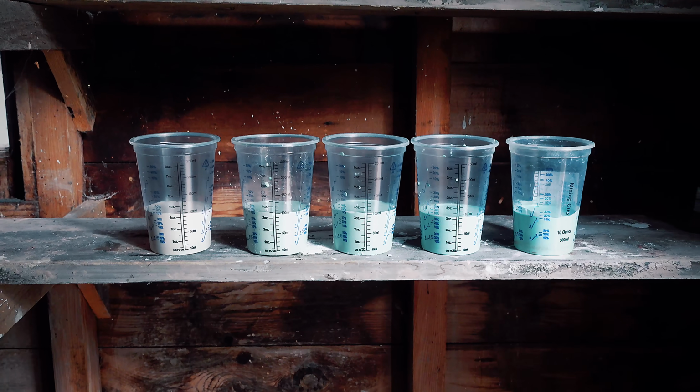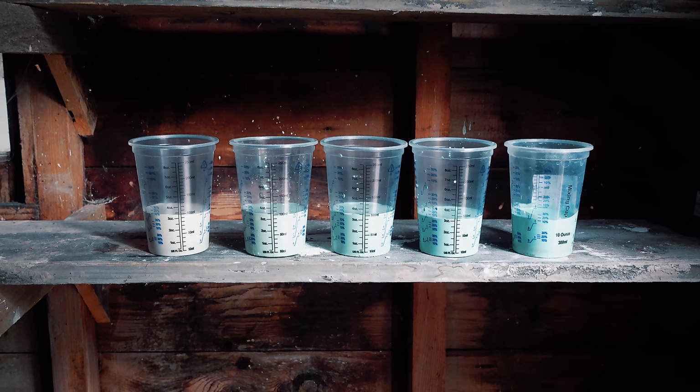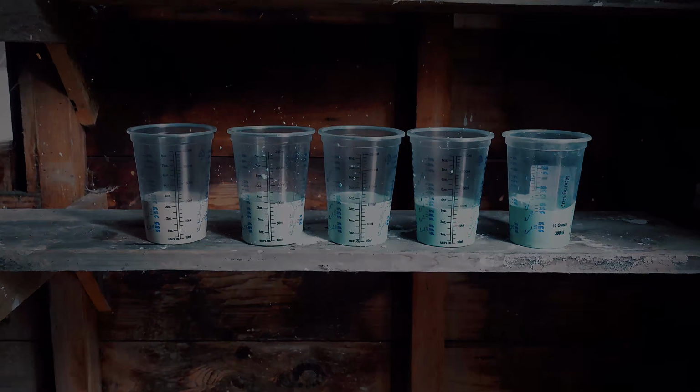So I'll just get my test tiles now and we'll dip each test tile into the test glaze and then we'll fire them up and let's have a little look at the results.